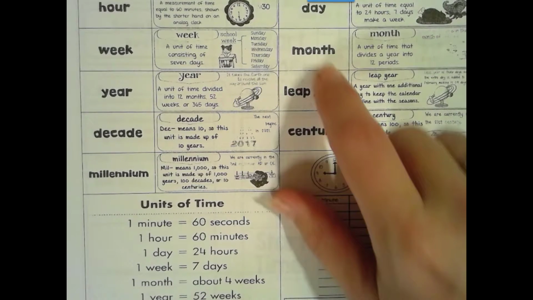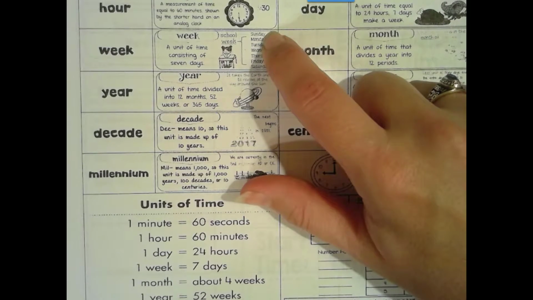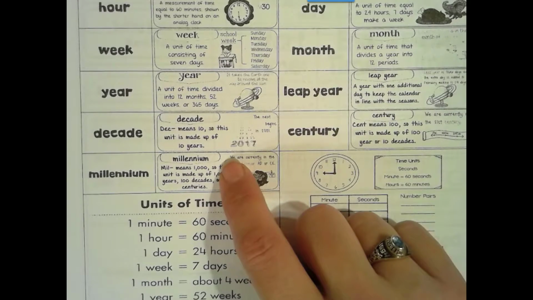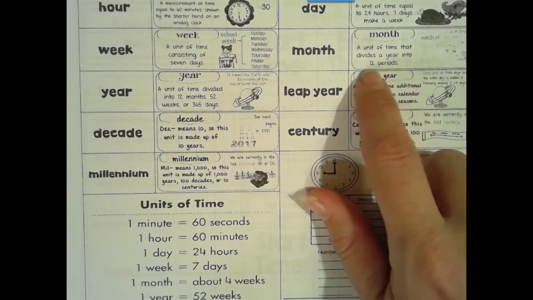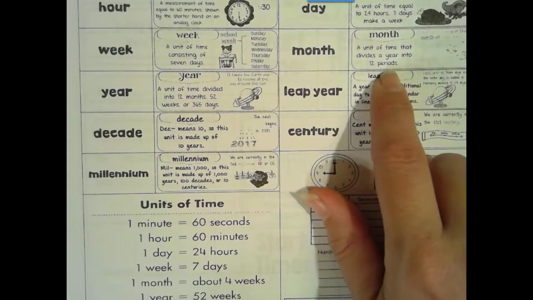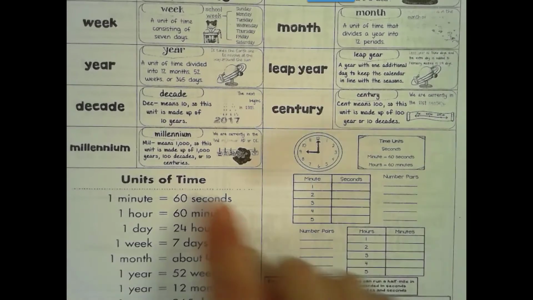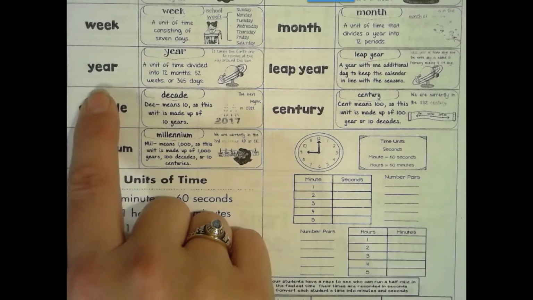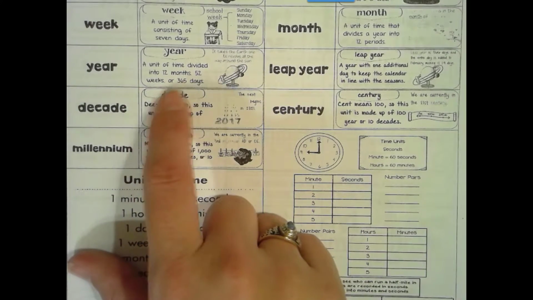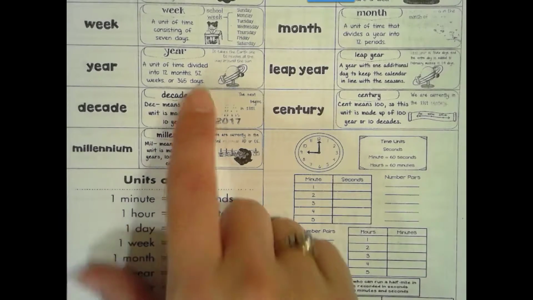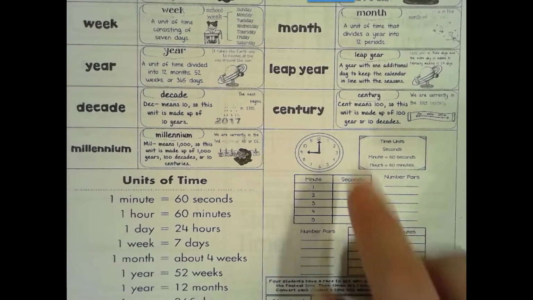In the English calendar, we start with Sunday and we end with Saturday. Month, a unit of time that divides a year into 12 periods by the solar calendar. Year, a unit of time divided into 12 months, 52 weeks, or 365 days by the solar calendar.